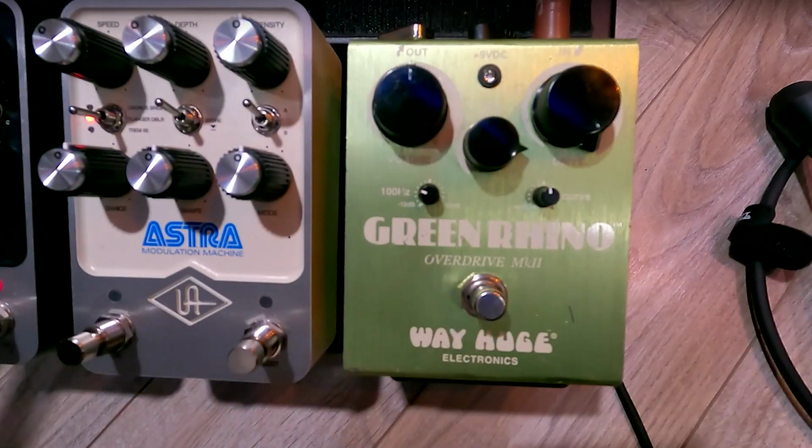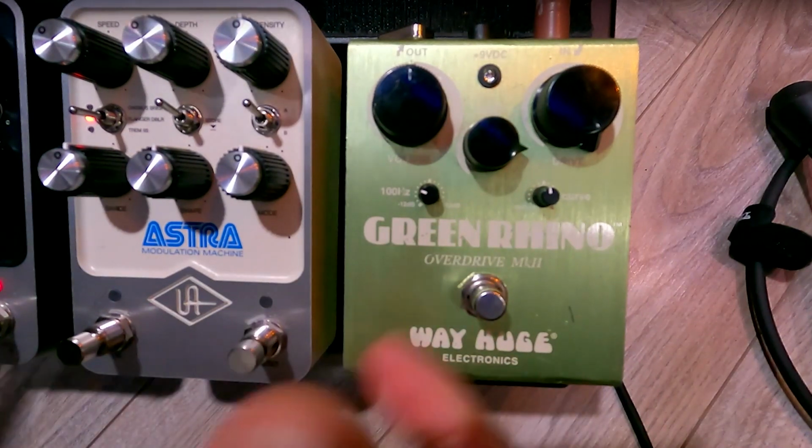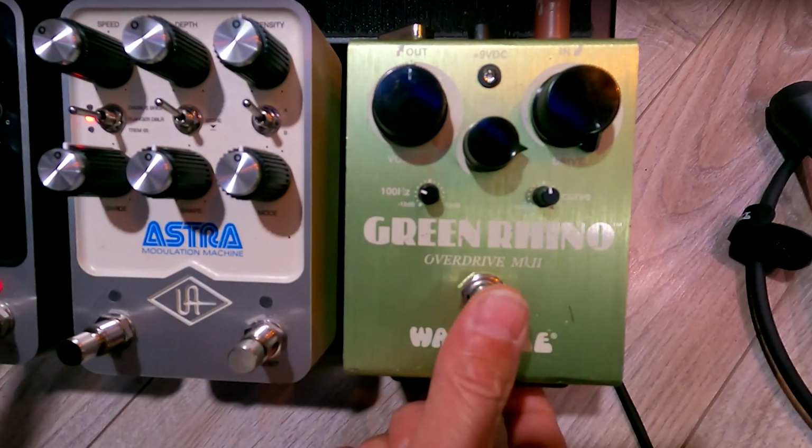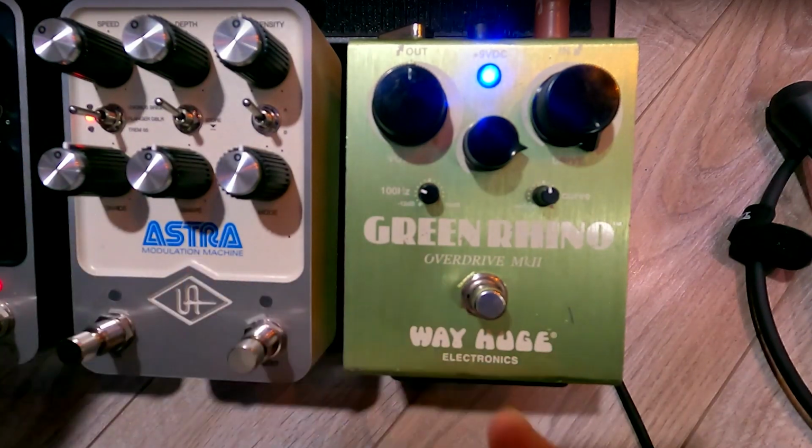So here's our overdrive unit, and of course with the drive all the way up, we get the traditional distortion sound. So if we turn this on, this is our typical distortion.